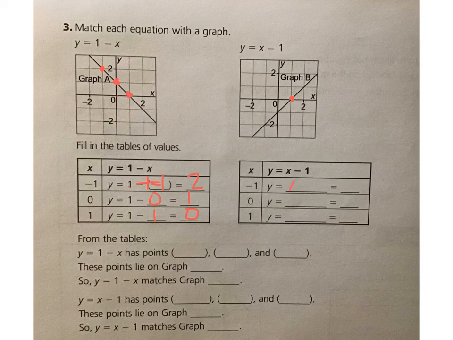So for this one, in the x spot, I'm putting a -1. So -1 minus 1 would be a -2. 0 minus 1 would be a -1. And 1 minus 1 would be a 0.